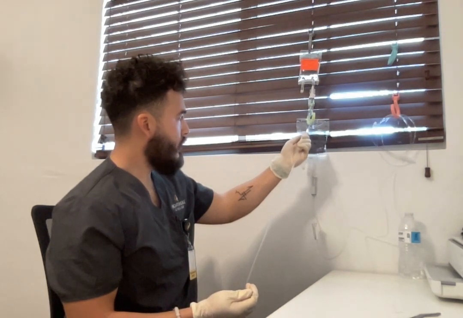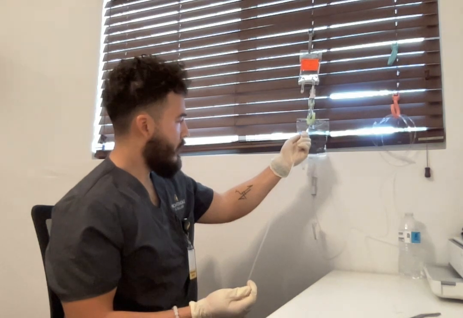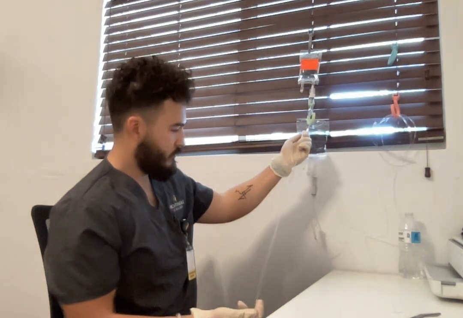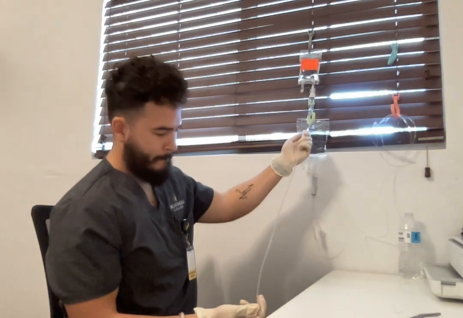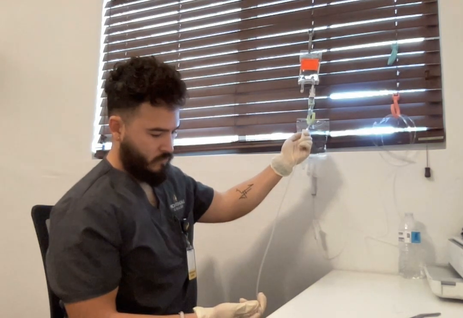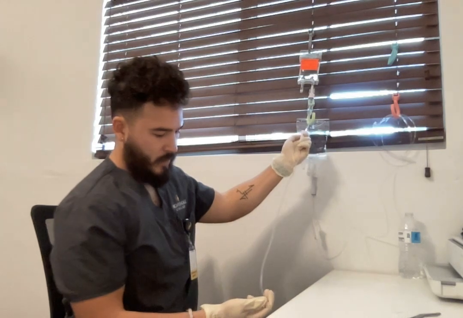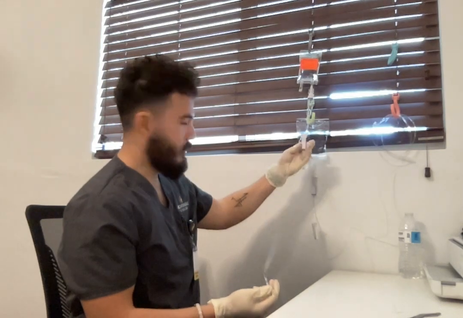So release a little more. Okay, it's flowing. Okay, I removed all the air from the lines. Now I'm going to fully clamp again.